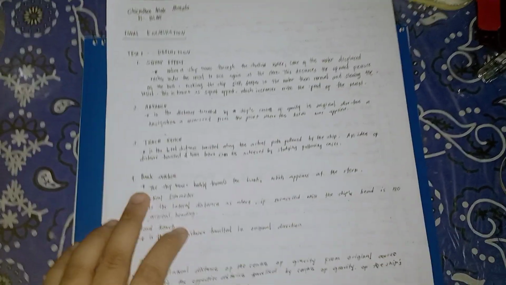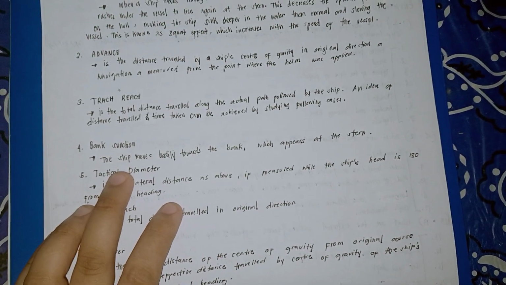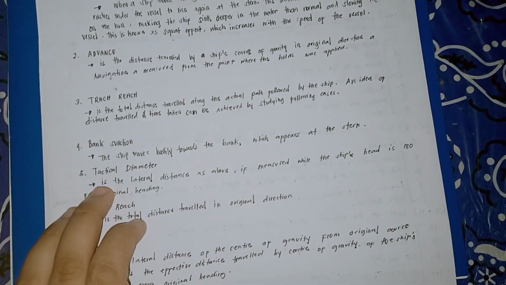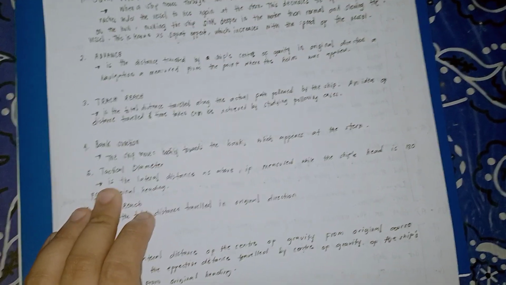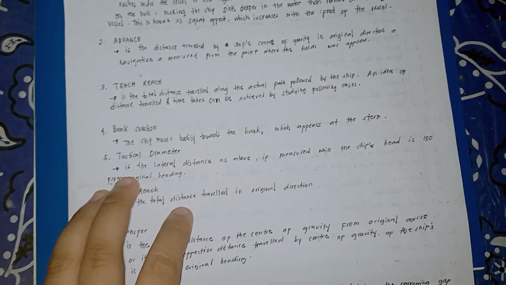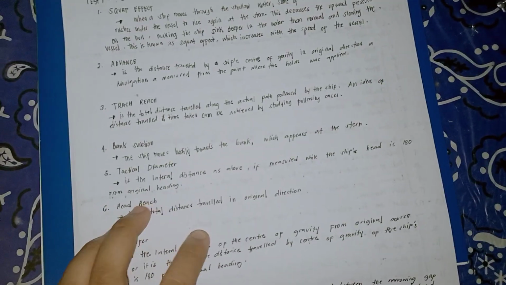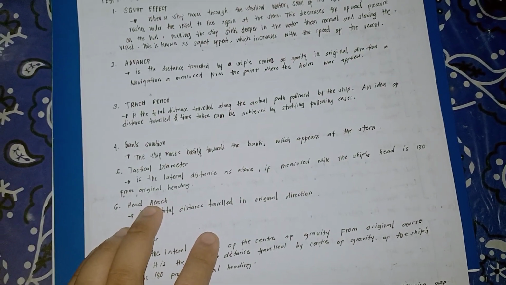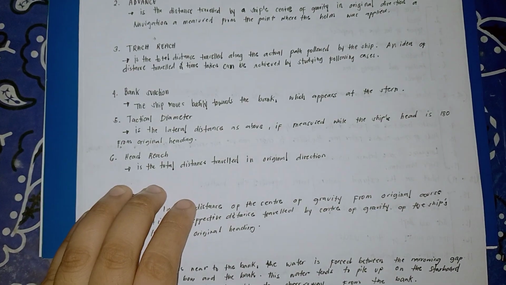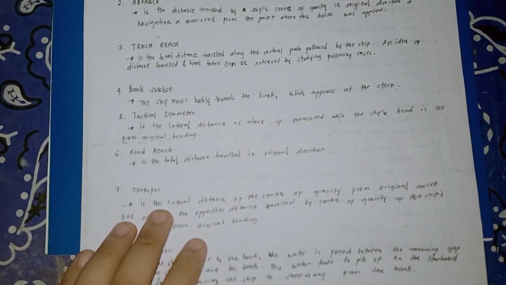So we have number 4, bank suction. Bank suction is when the ship moves bodily towards the bank, which appears at the stern. So number 5 is tactical diameter. Tactical diameter is the lateral distance as above, measured while the ship's head is 180 degrees from the original heading. So number 6, head reach is the total distance traveled in the original direction.